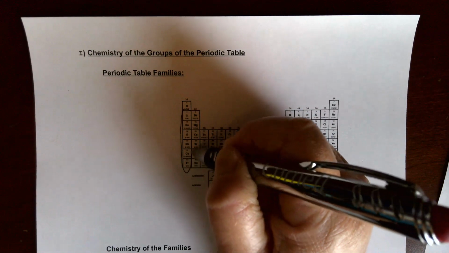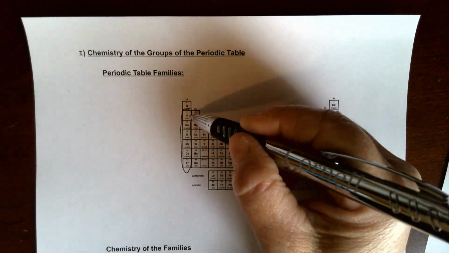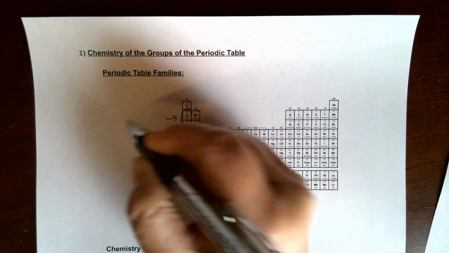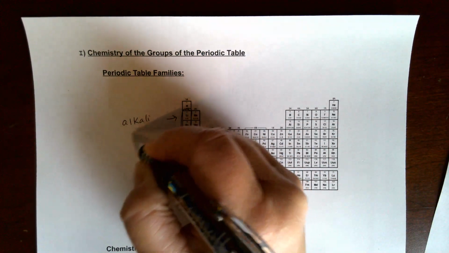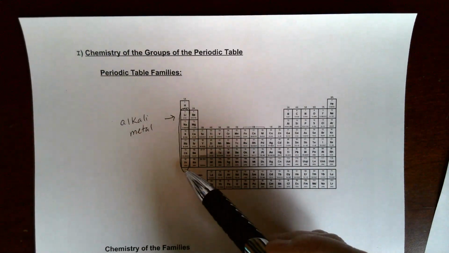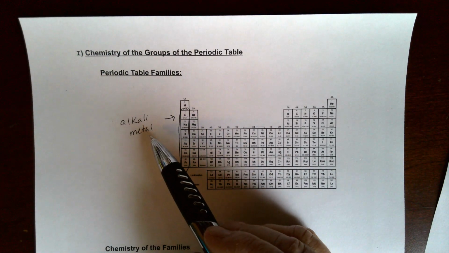Let's start with this right here, not including hydrogen, this group number 1 with lithium, sodium, potassium, and so forth. These are known as the alkali metals. Alkali means base, and when you react these with water, a base, pHs are produced.